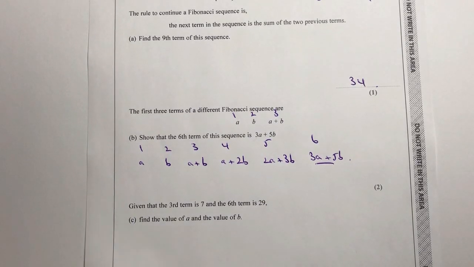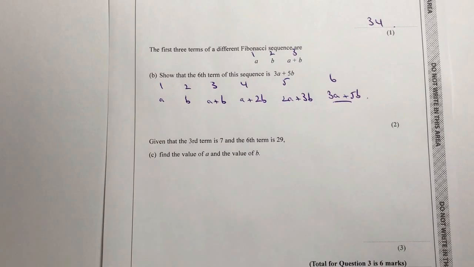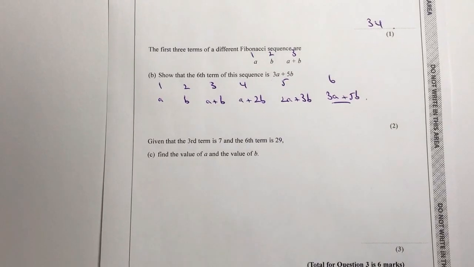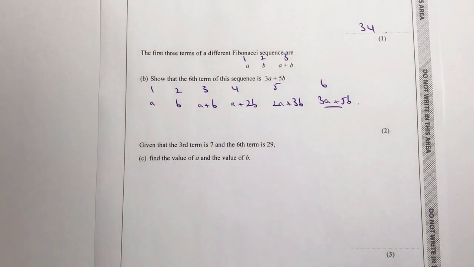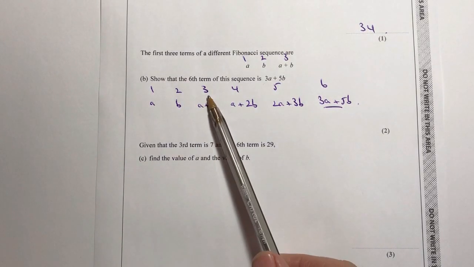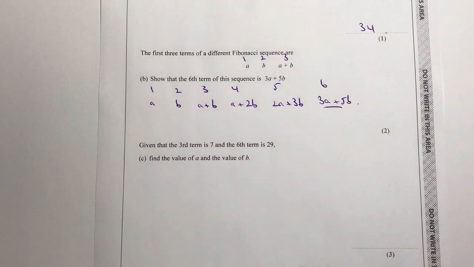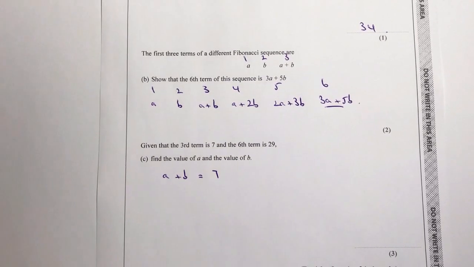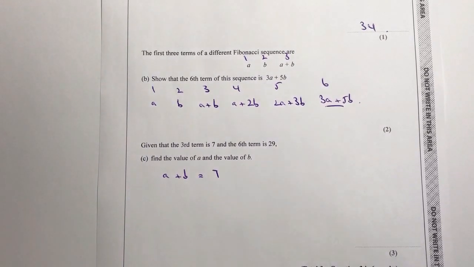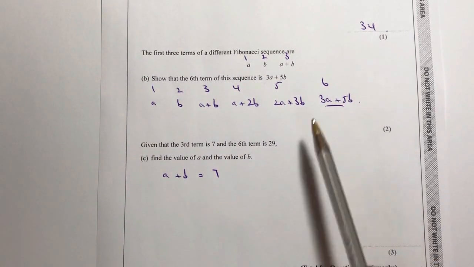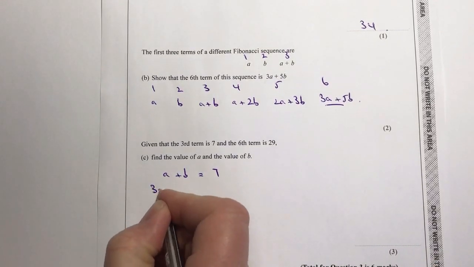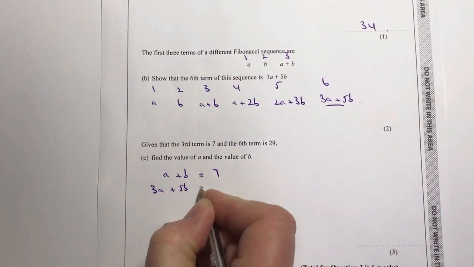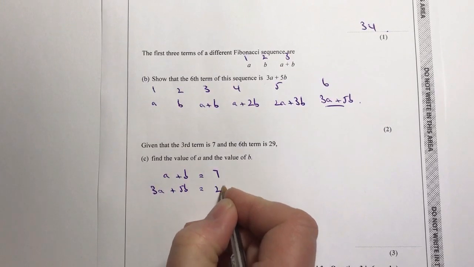Okay, so let's have a look at that then. Part C, it says, given that the third term is 7, okay, and the sixth term is 29, find the value of A and B. Well, we're told that the third term, the third place, is A plus B. So that means then that A plus B equals 7, okay, and the sixth term, which is the one that we just worked out, is this one, which is 3A plus 5B equals 29.